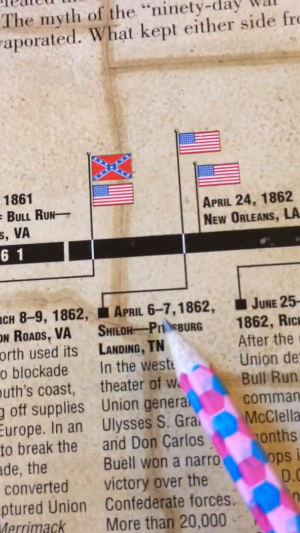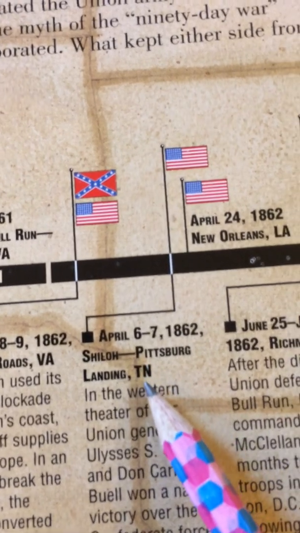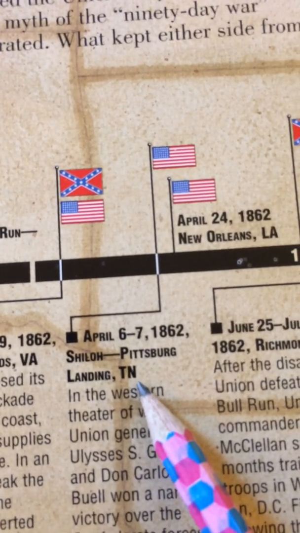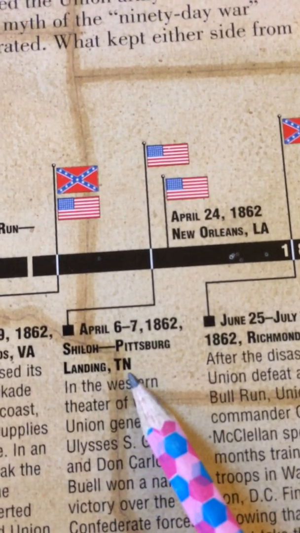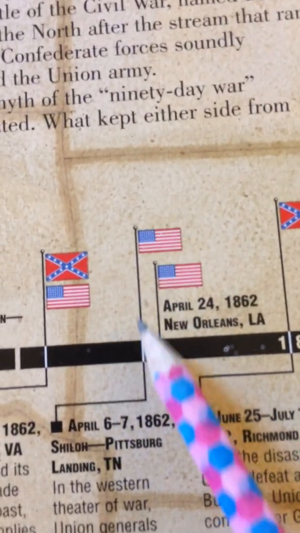What happened later? April 6th, 1862, Shiloh, Pittsburgh Landing in Tennessee. Here we have it.